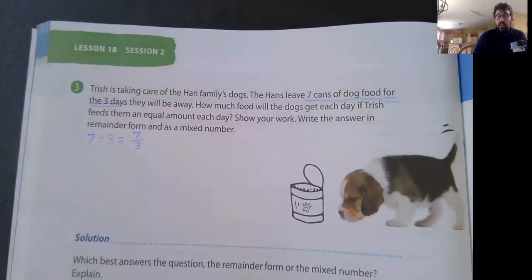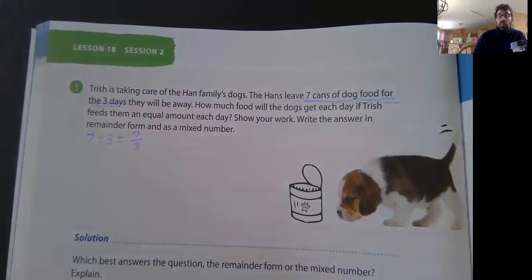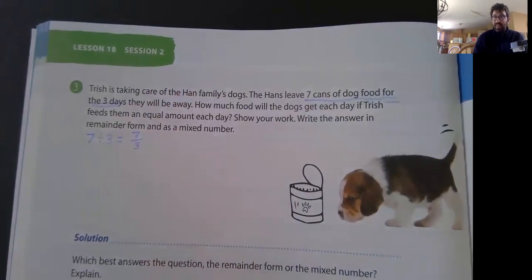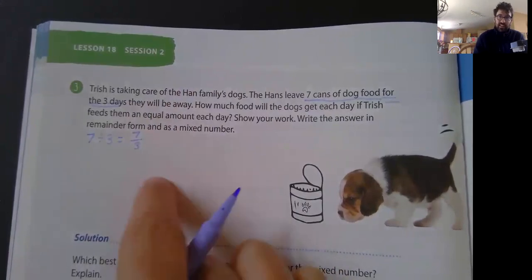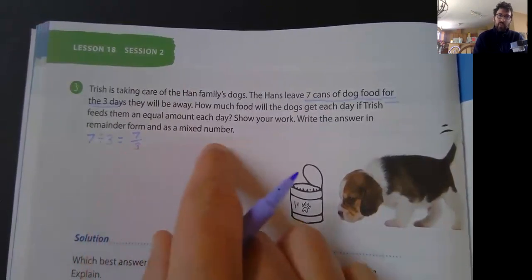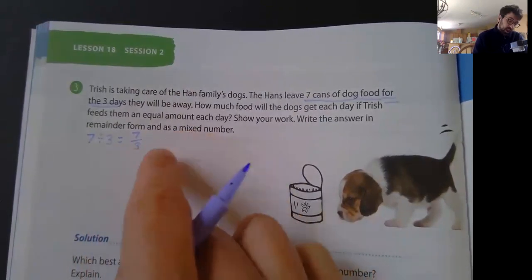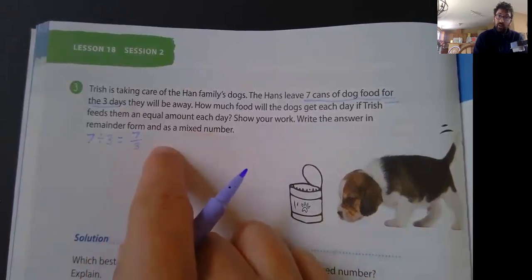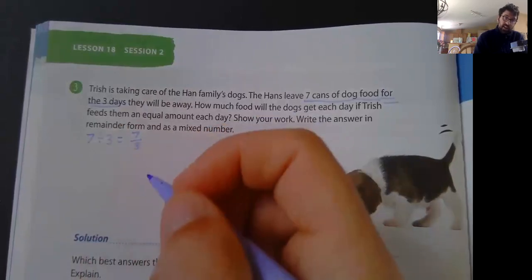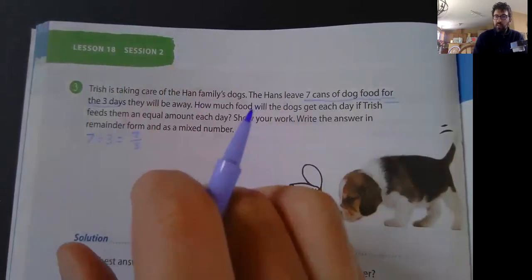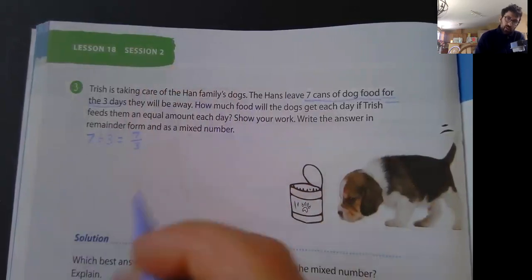Okay, 7 over 3, which again, that's the answer, by the way. That's the improper fraction. That is the answer. Problem solved, I guess. But we want to make sure we write this in remainder form, and then we want to write it as a mixed number. So a lot of us can just look at that and quickly change this into a mixed number, right? Pretty easy. But let's go ahead and actually just model this real fast. You didn't have to model it if you saw this, but I'm going to model it just to again make sure that we're seeing this.